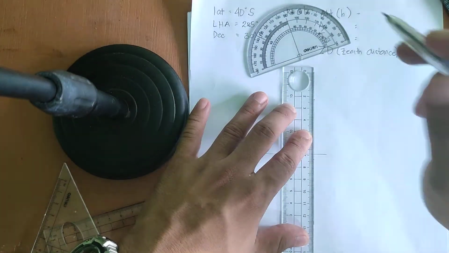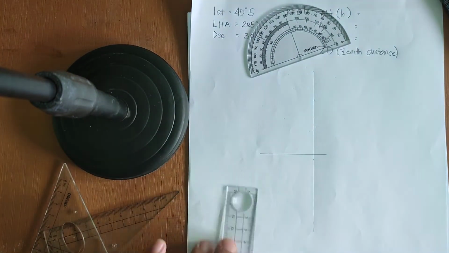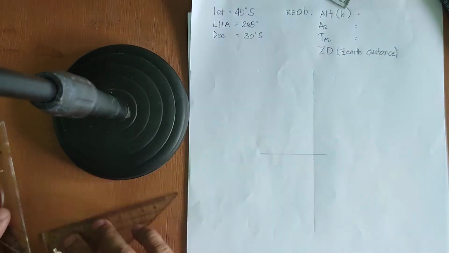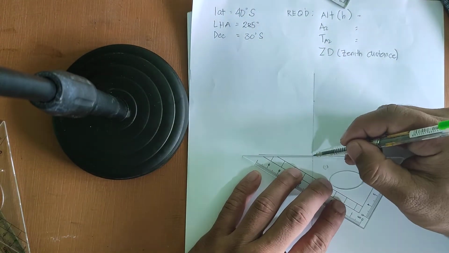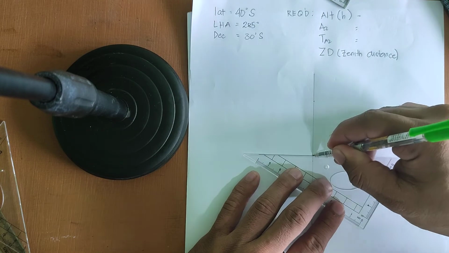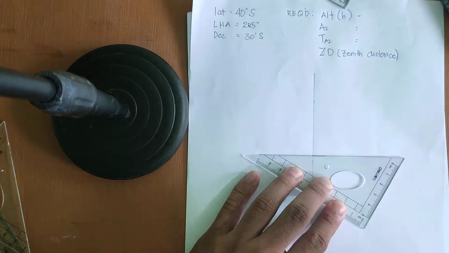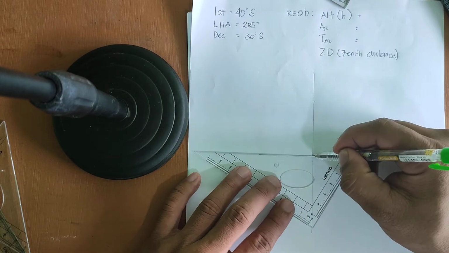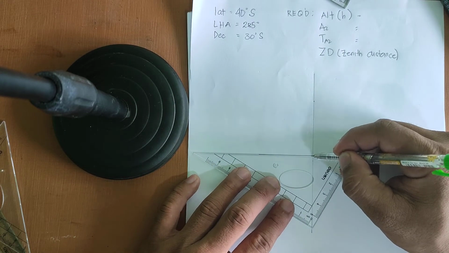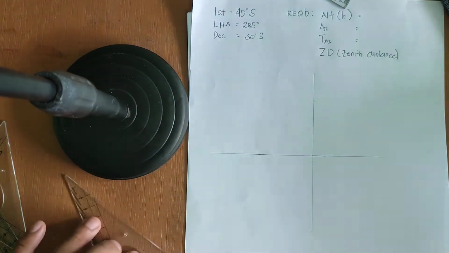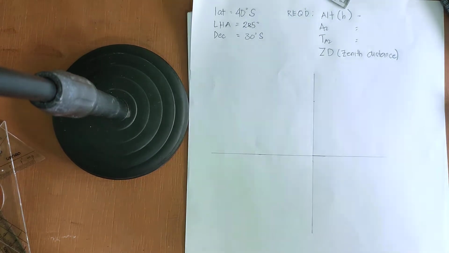And then practice, because practice makes perfect. So now I will draw my celestial meridian.